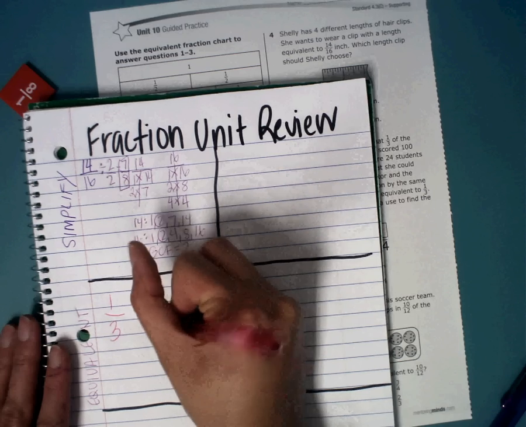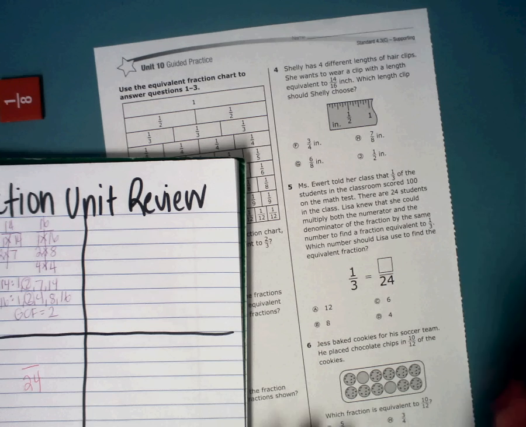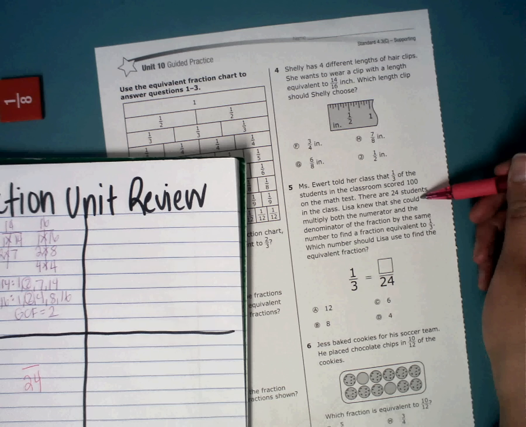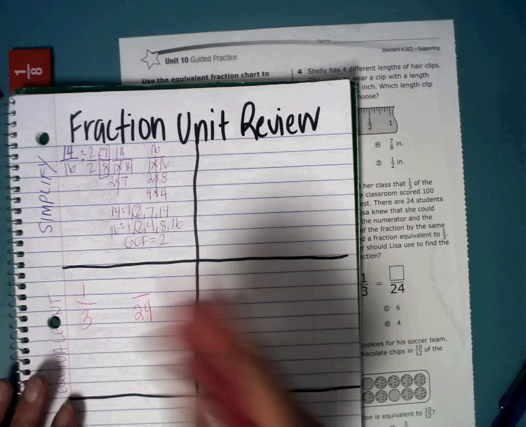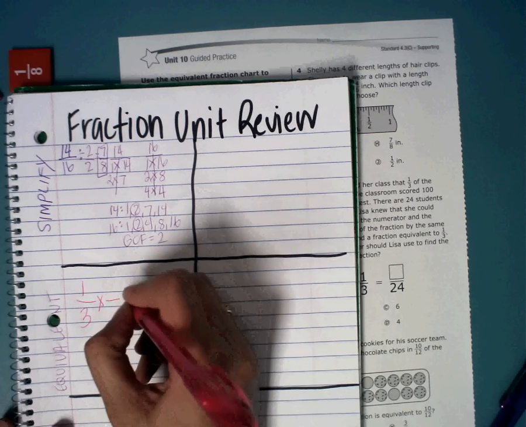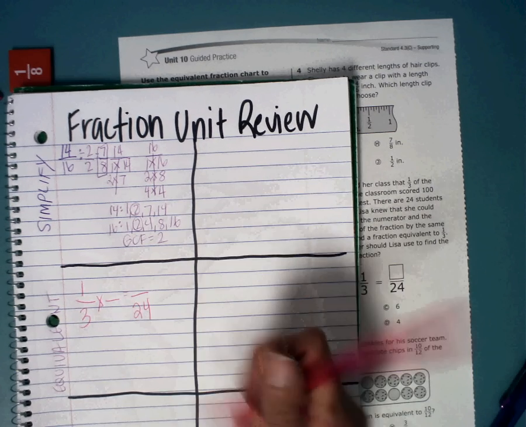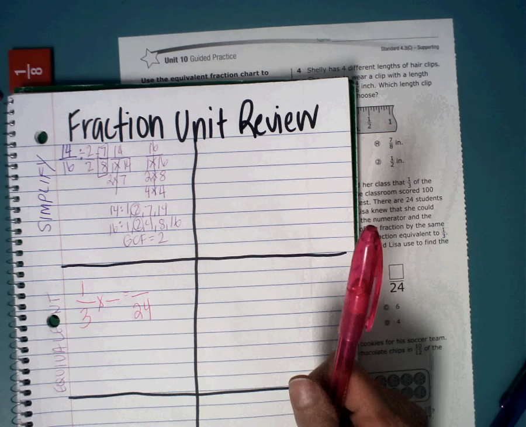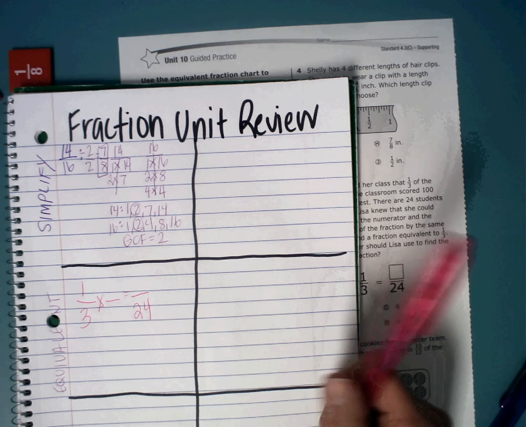and I want to make it some number of 24ths, well, I know that Lisa knew she could multiply both the numerator and the denominator of the fraction by the same number, right? So a fraction equal to 1. Well, what am I going to multiply by? 3 times what equals 24? Excuse me. 3 times what equals 24?